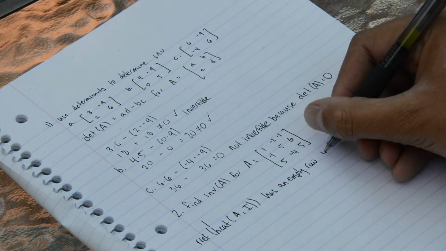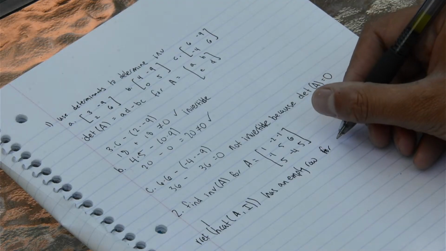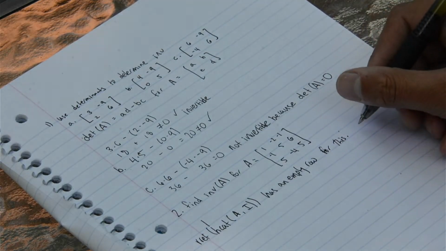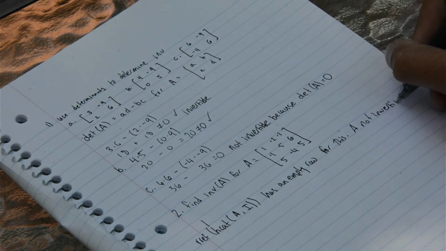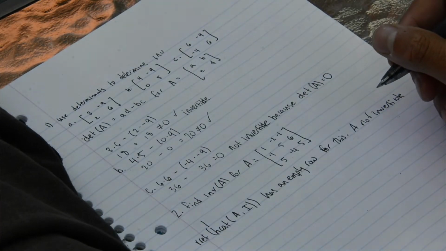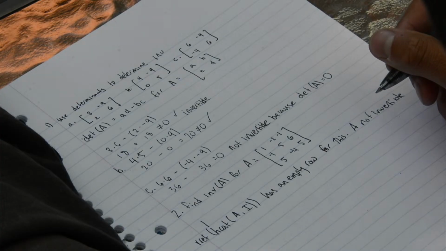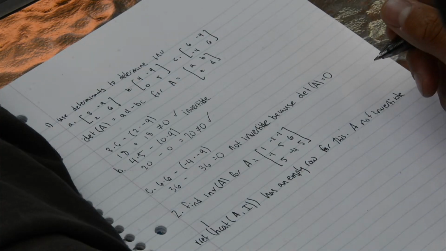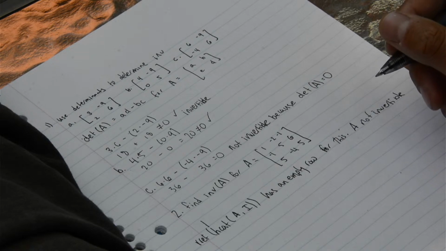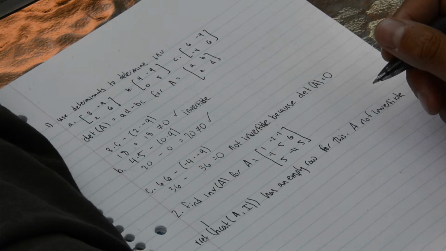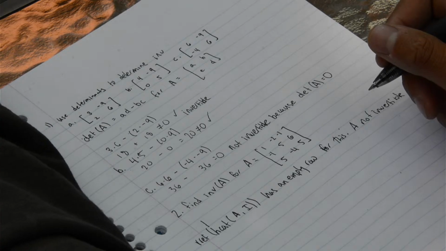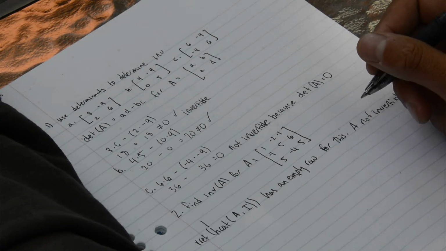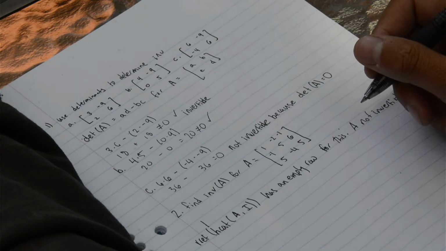for this. A not invertible. Yeah, there's a free variable. And if there's a free variable, they're linearly dependent, right? Yeah, it's linearly dependent.